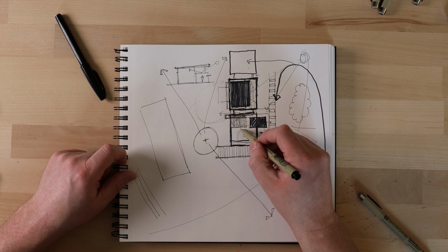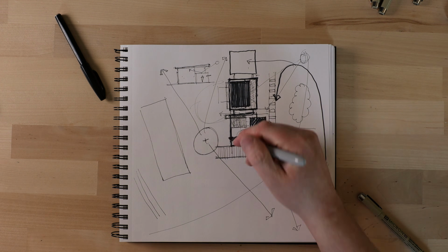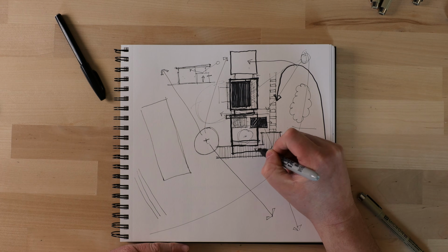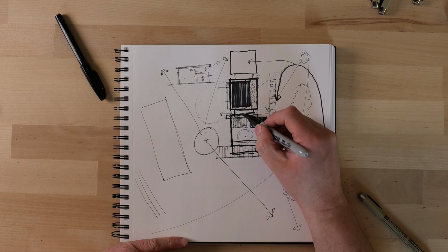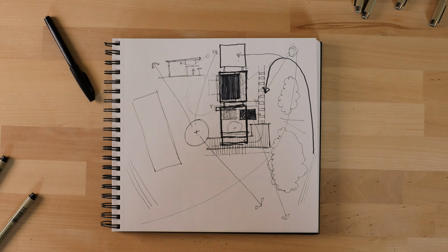And then this could be kitchen, living room, dining room, and maybe this volume just becomes a little bit bigger down here like this. And so now for this volume over here, I know that we're going to have a few different program items in there. We're going to have the home office that will occasionally be used by the client.